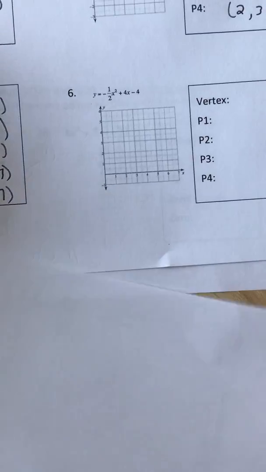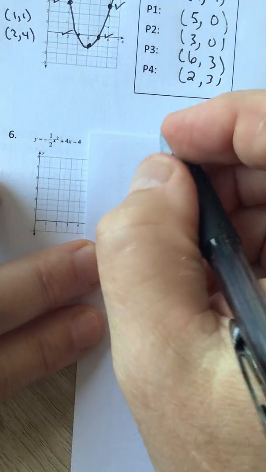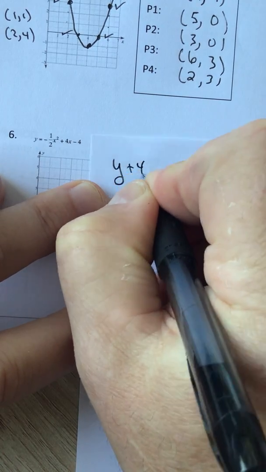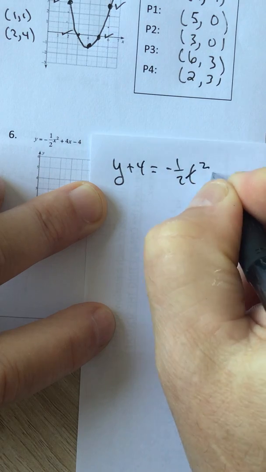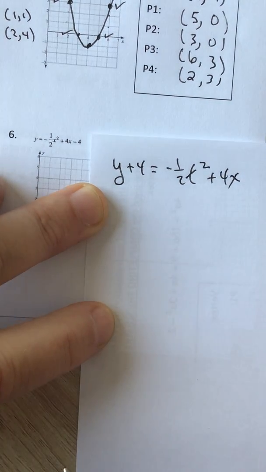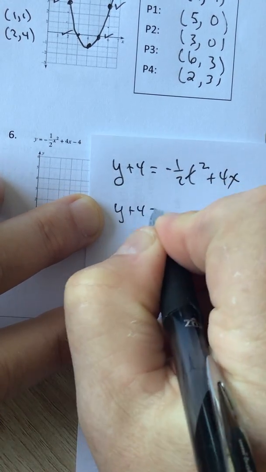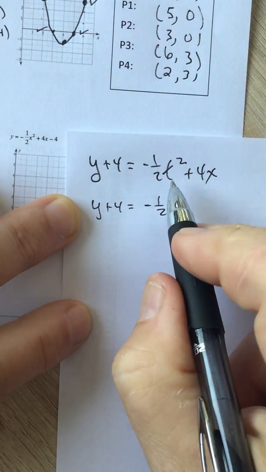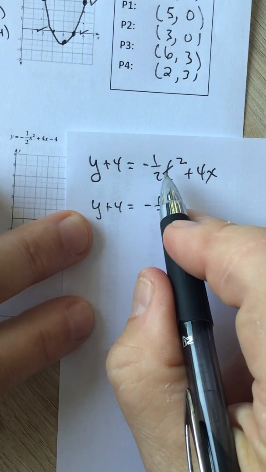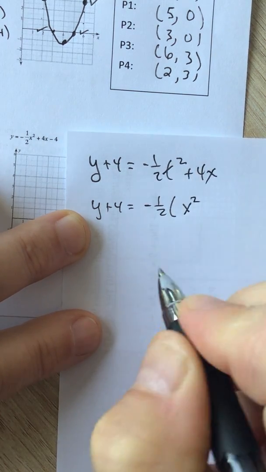Okay, number 6, I'm going to complete the square for that one. Okay, so I'll move the 4 to the other side. So y plus 4 equals negative 1/2 x squared plus 4x. Now I got to divide everybody by negative 1/2. So y plus 4, I'm going to divide out the negative 1/2. So this term has an a term of 1.